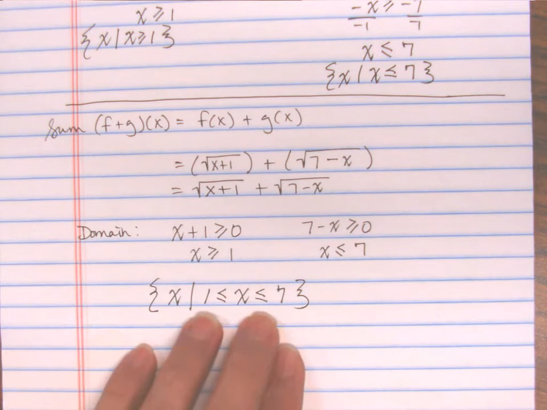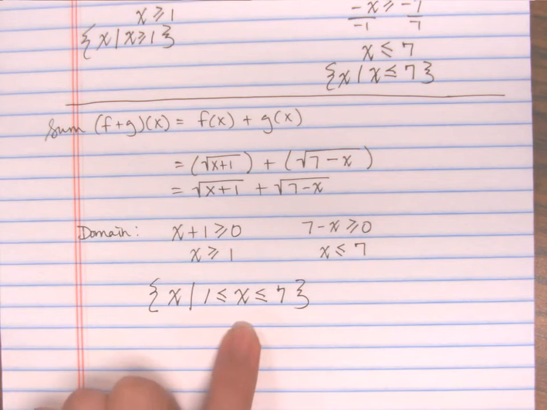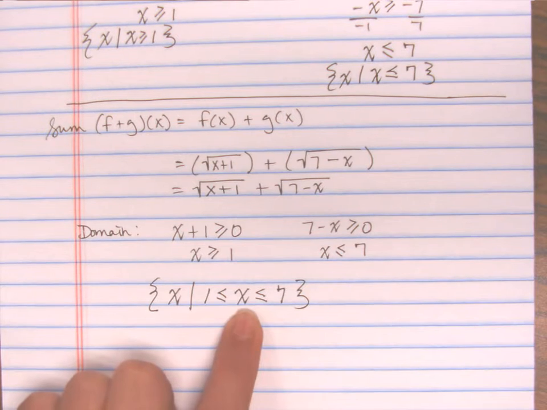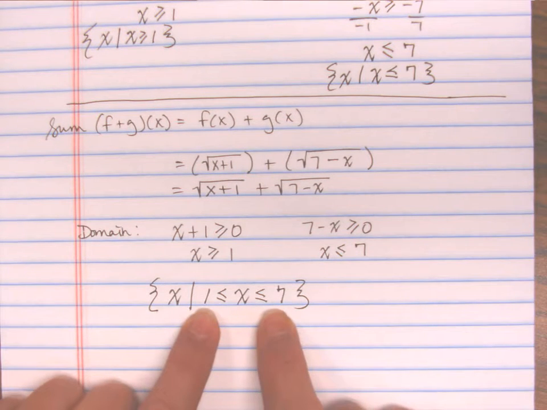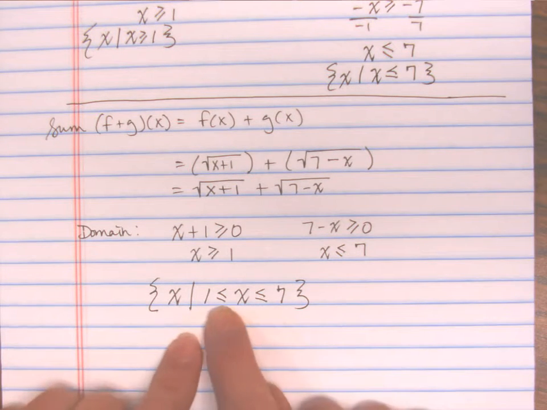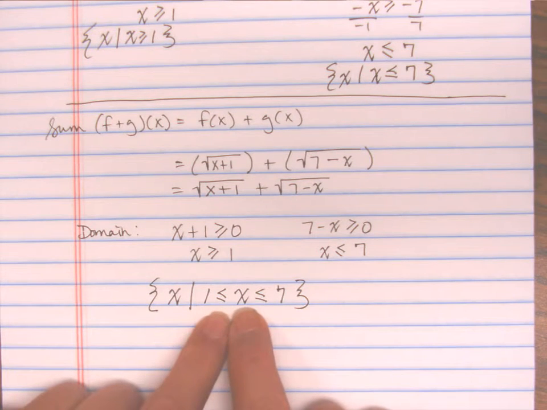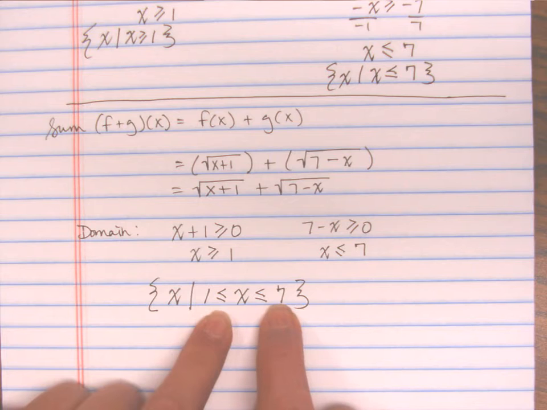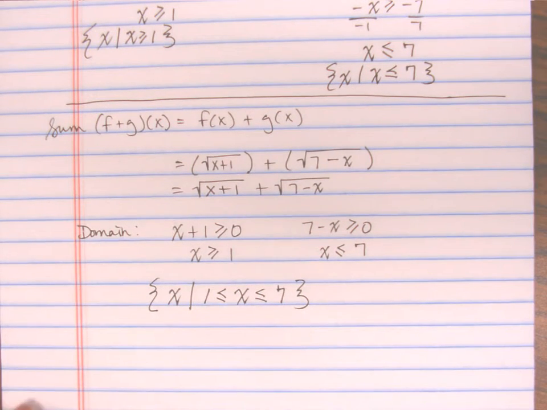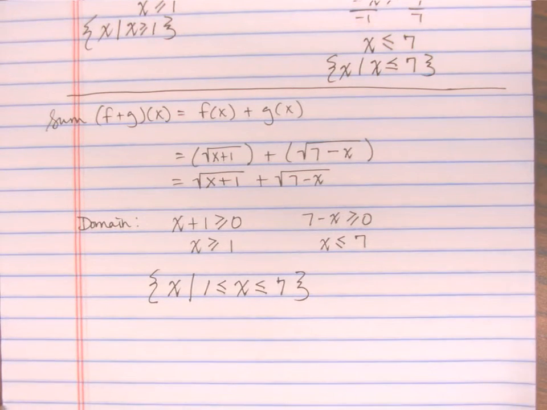Okay. When I write it in this form with x in the middle, that tells me that I'm only looking at the numbers in between these two. x is still greater than or equal to 1 if I read from the x, and here x is still less than or equal to 7. Okay. So my domain restrictions kind of travel along with me as I compose these functions together.